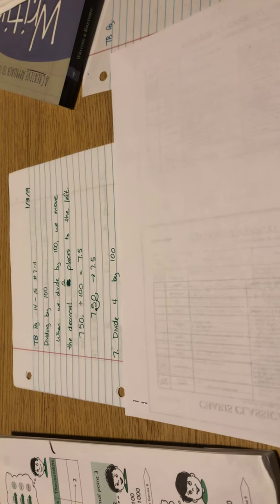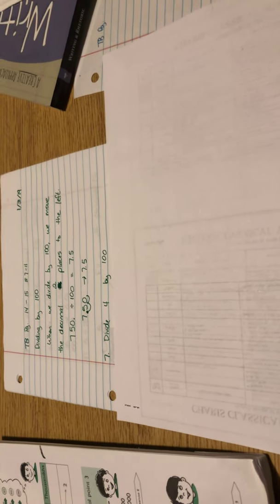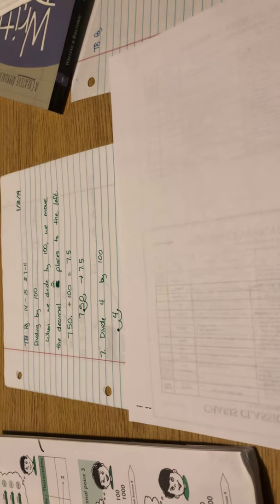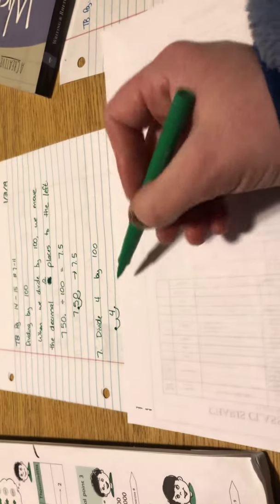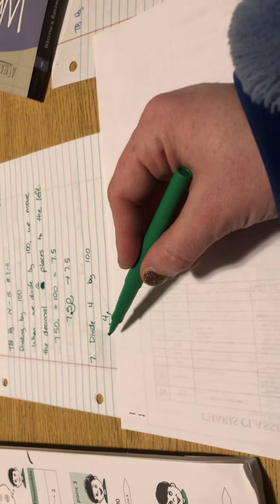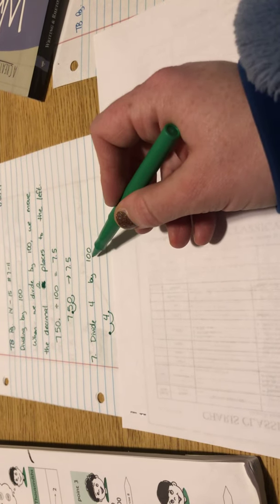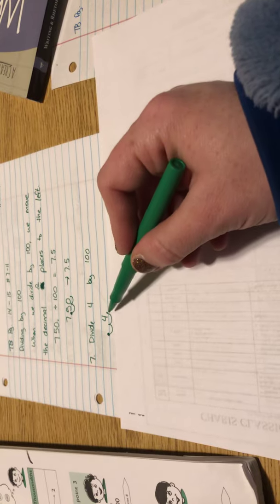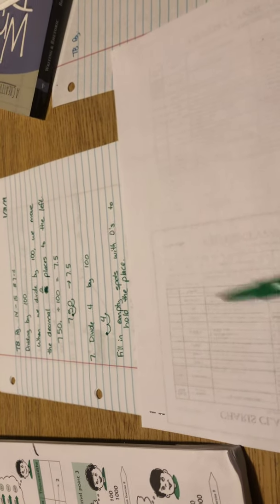All right, so number 7 in your textbook, it says divide 4 by 100. So we're going to take the whole number 4, the decimal point is at the end, and we're going to just move it to the left 2 places because I'm dividing by 100 that has 2 zeros. So 1, 2, and then I fill in the empty spots with zeros to hold the place.